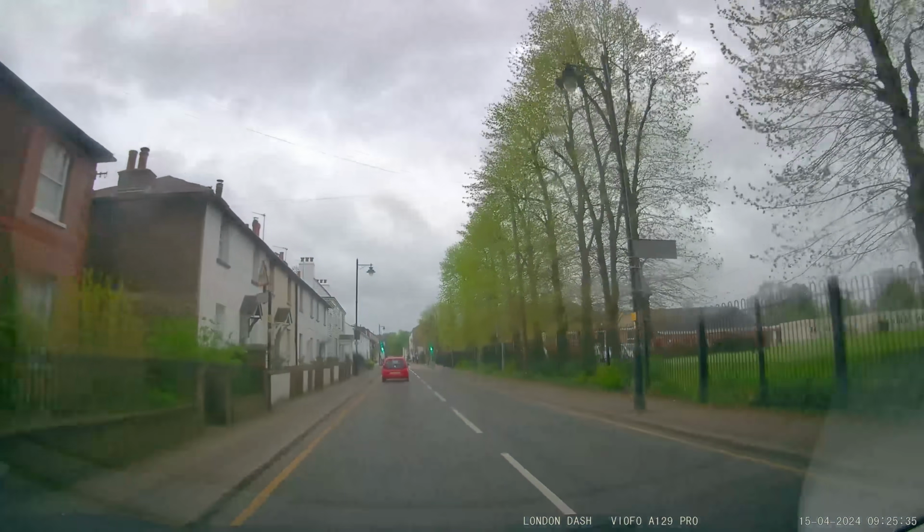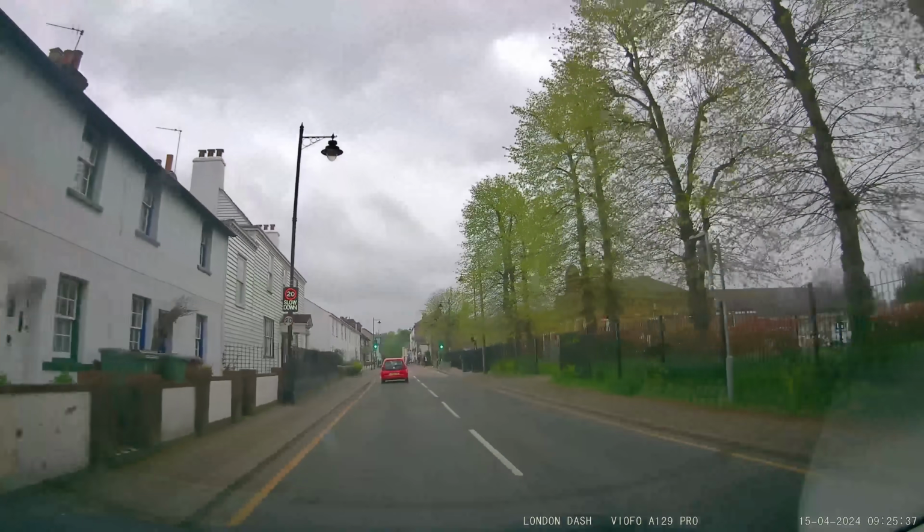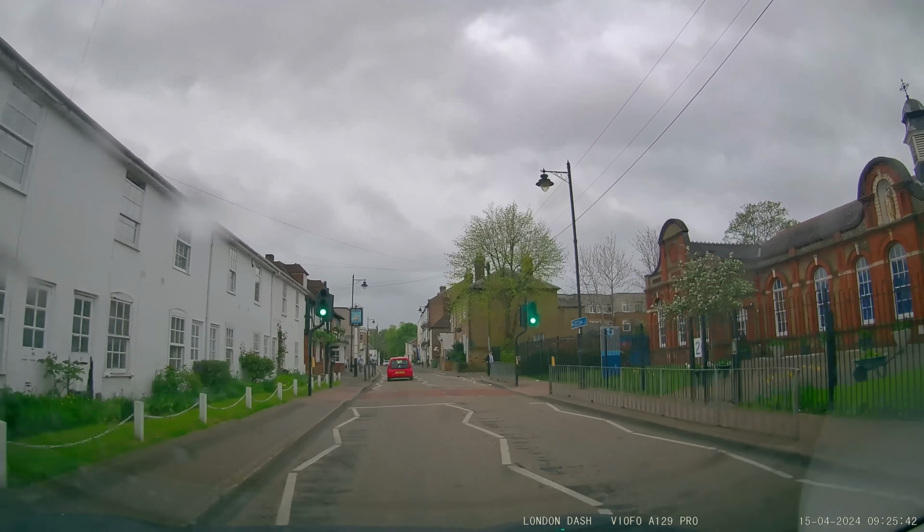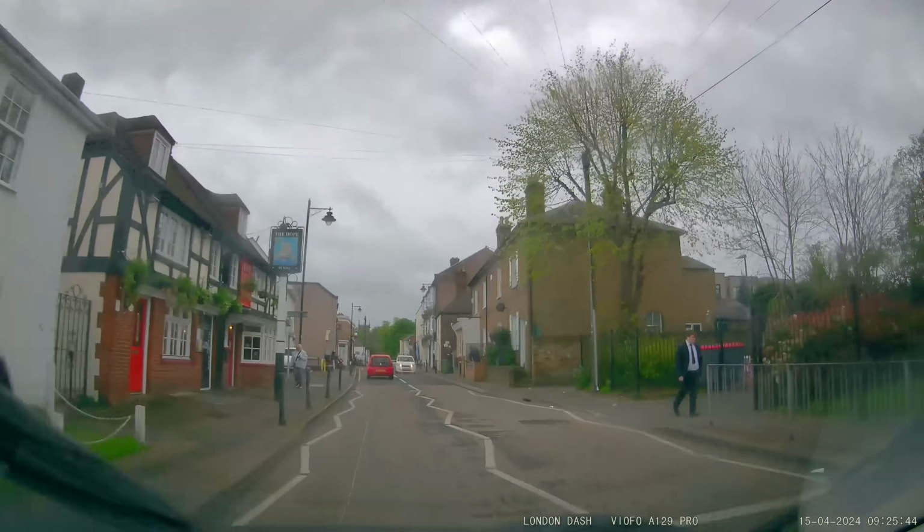So we're looking at a car coming towards us in this clip. It just suddenly starts veering towards me, and I had to use the horn to let him know that he's veering towards me.